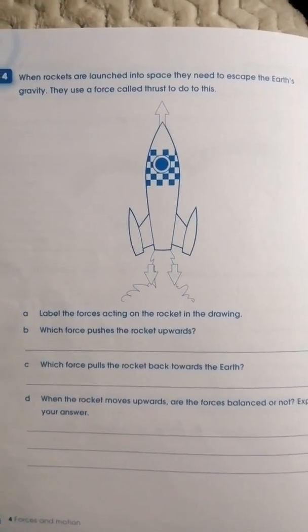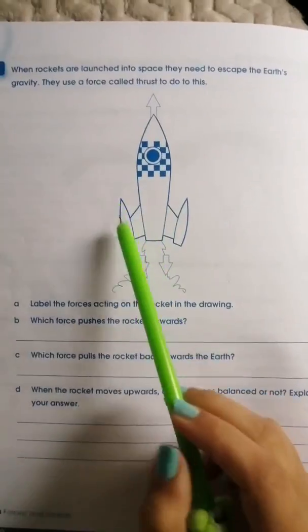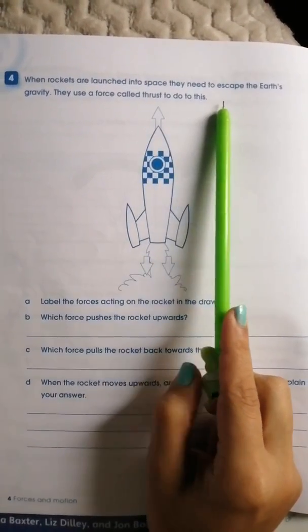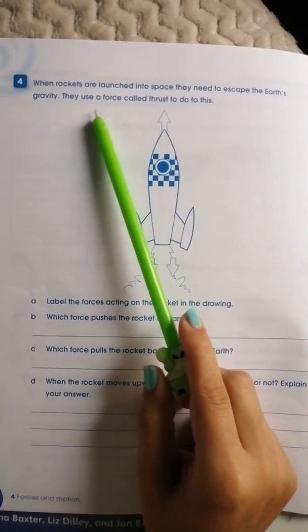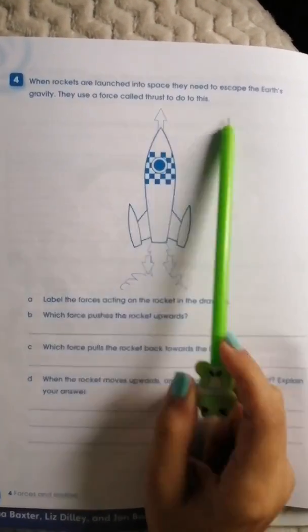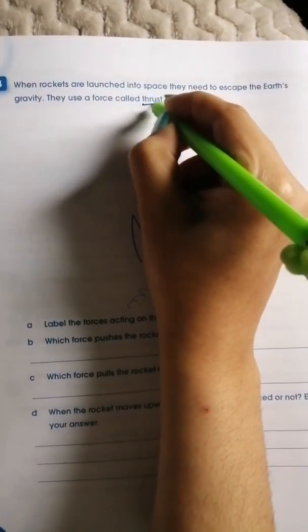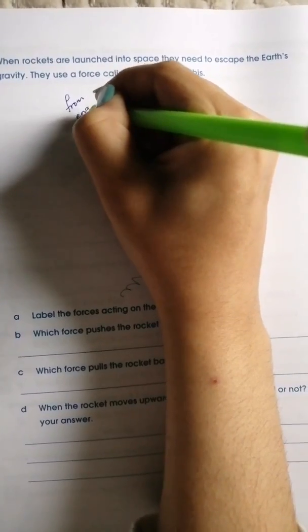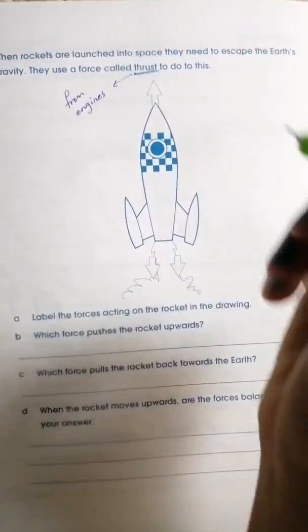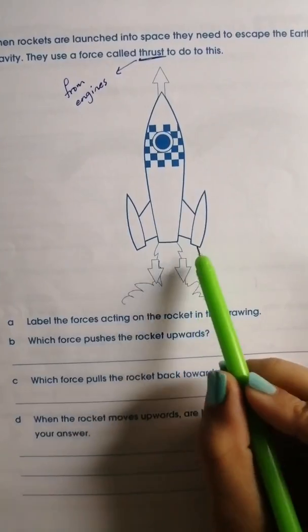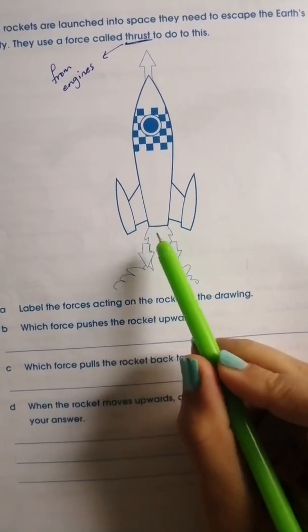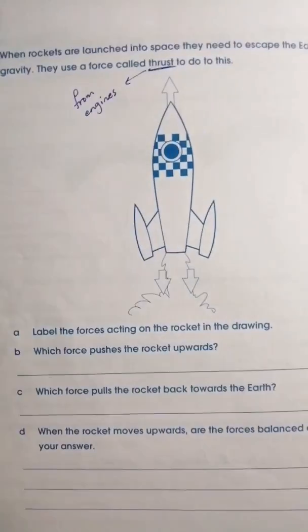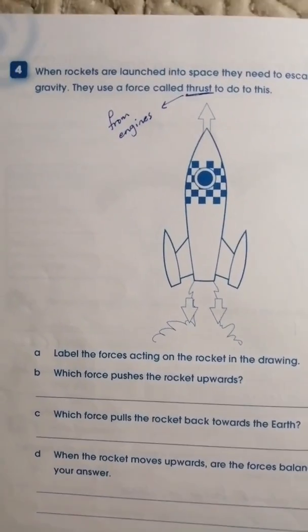Now here on this page we have a rocket. This is a rocket, okay? Now when these rockets are launched into space to escape the Earth's gravity, they use a force called thrust. This force right here is from engines. Now we know that this is the engine, okay? It gives a big force, a strong force to move it up against the Earth's gravity, okay?